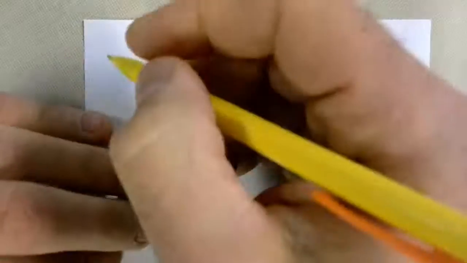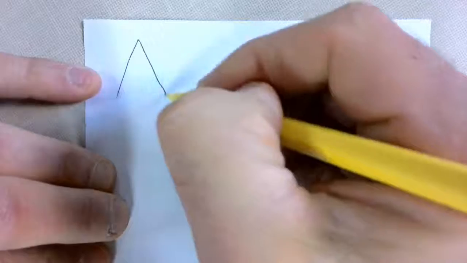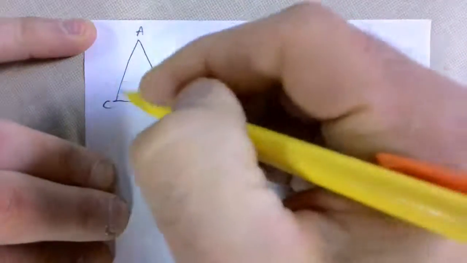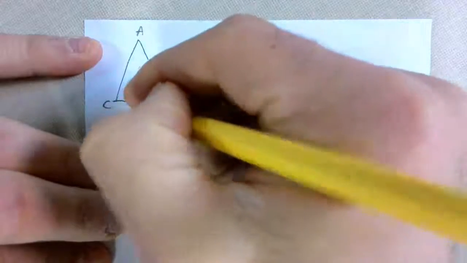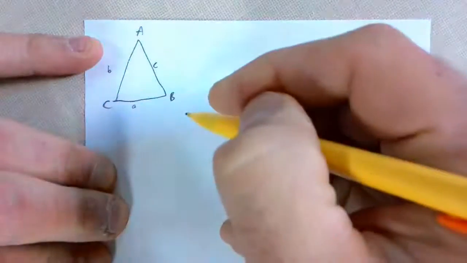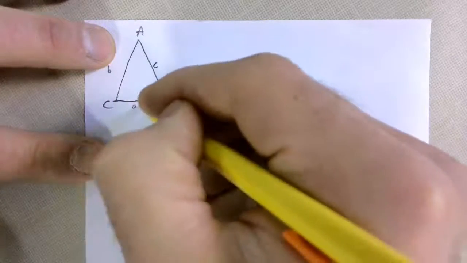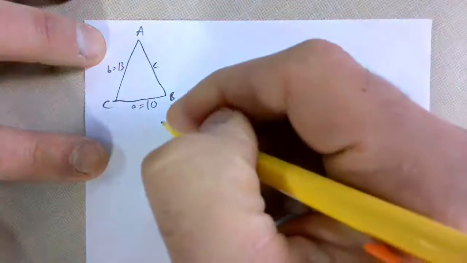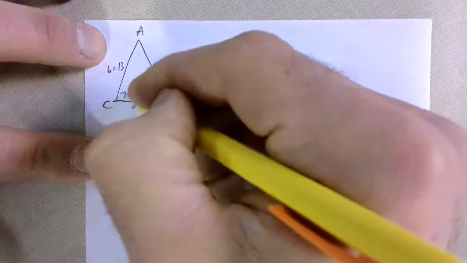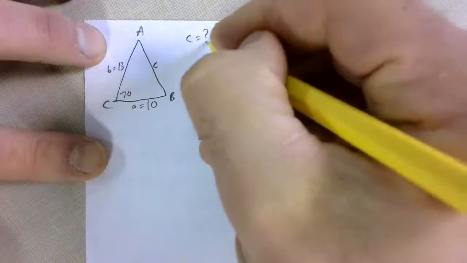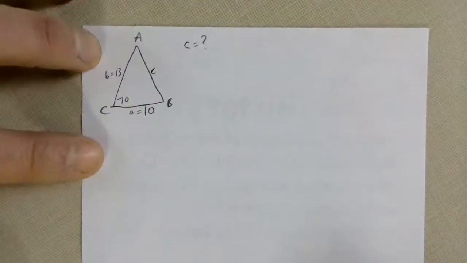So here's an example of how we would do that. Here's a triangle ABC. So this would be side A, side B, and side C. Now, in the triangle ABC, if A is 10 and B is 13 and angle C is 70 degrees, find C to three significant digits. We can do this.